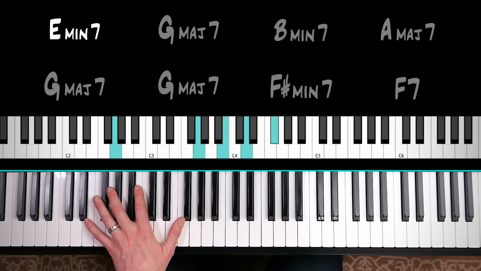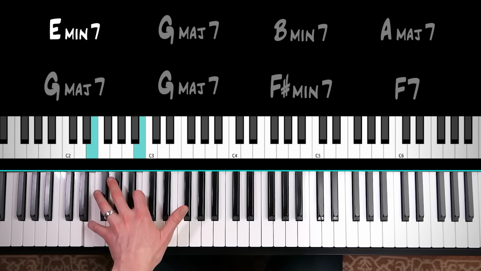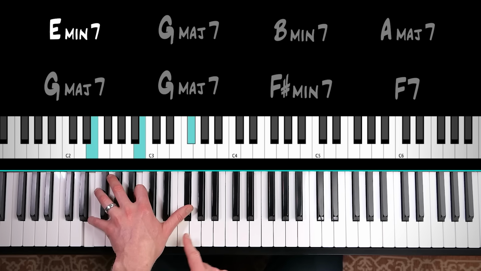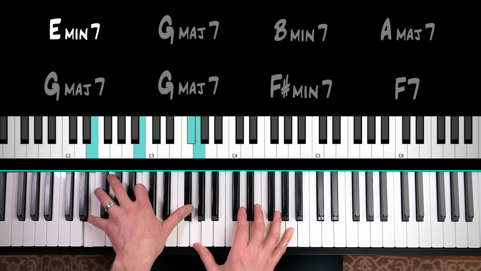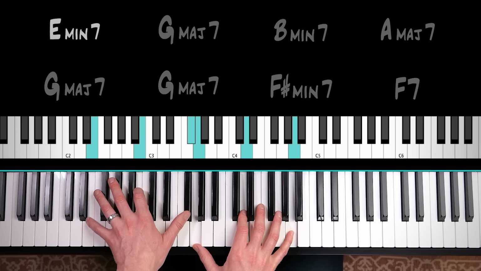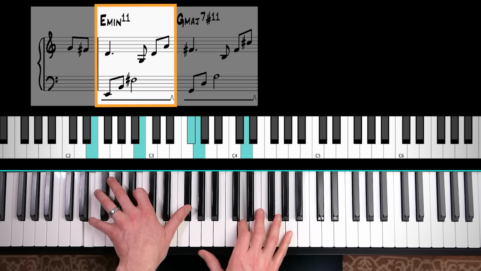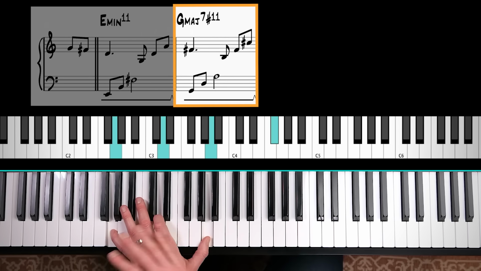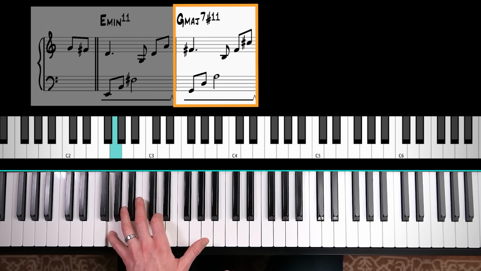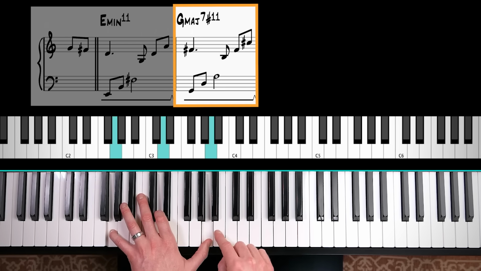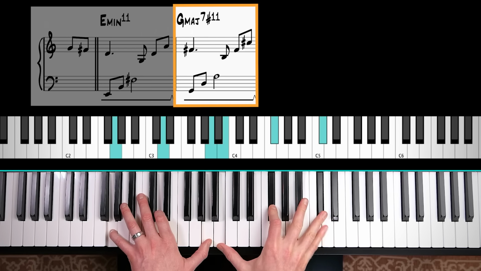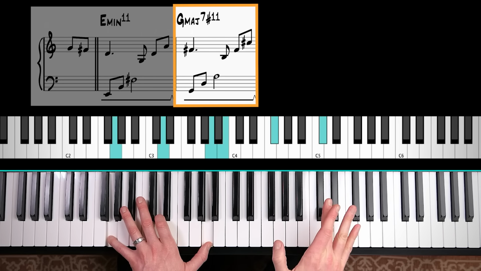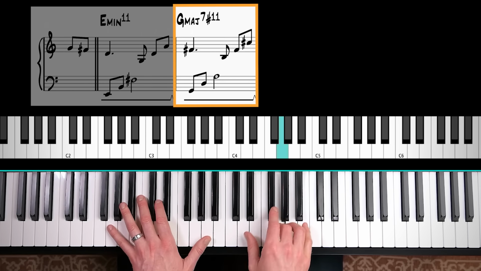So for E minor 7, again, I'm going to play a stack of fifths in my left hand. Then I'm going to find the chord's third, which is a minor third from E. It's going to be G, and then I build a stack of fifths from G, like this. Then we go to a G major 7 chord, and again I'm going to play the Kenny Barron voicing, root, 5th, 9th. Then I'm going to play the chord's third, which is a major third, so it's going to be B natural, stack of fifths. We're going to get this lovely major 7th and sharp 4 or sharp 11.